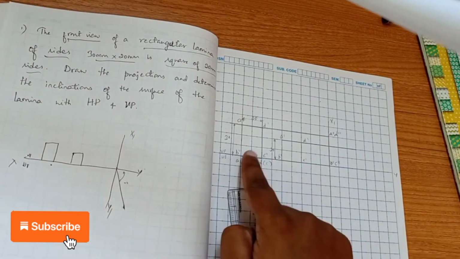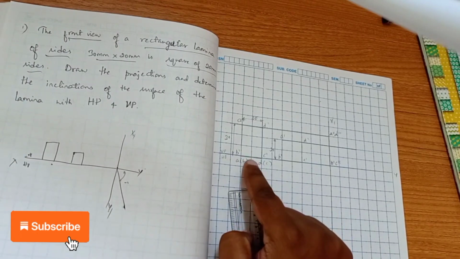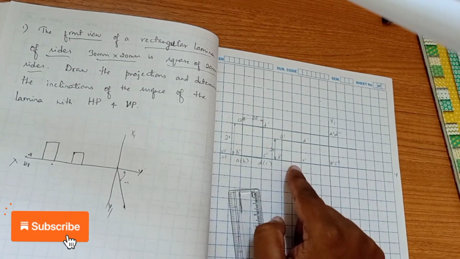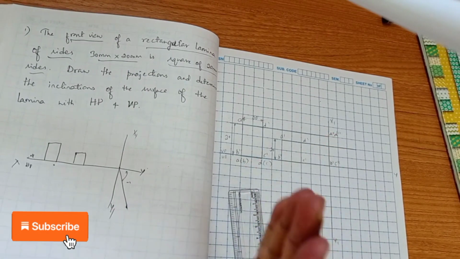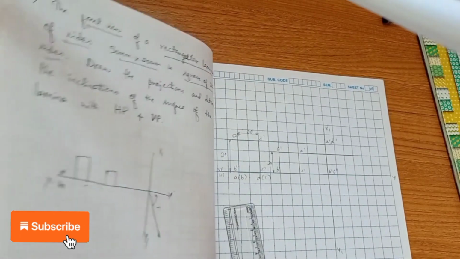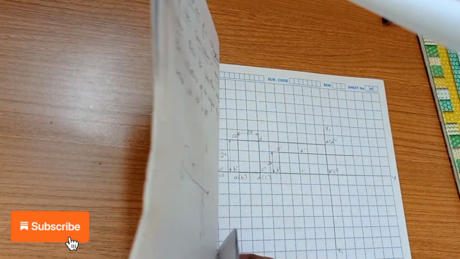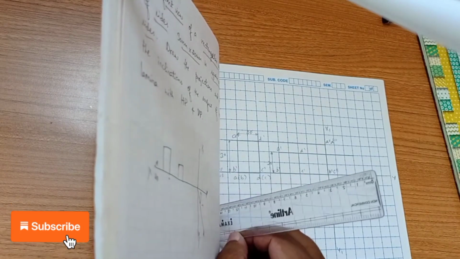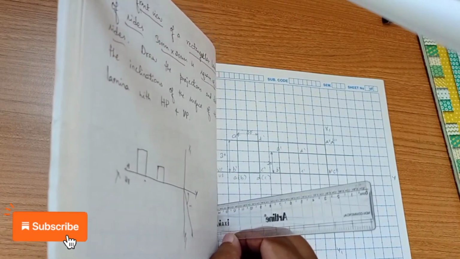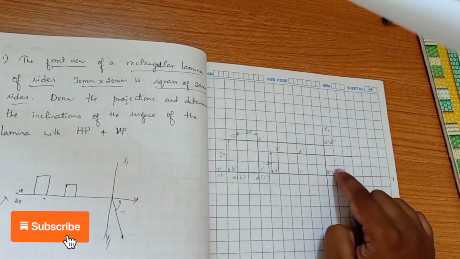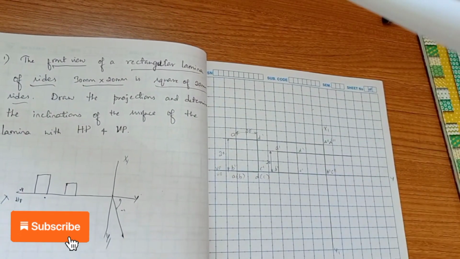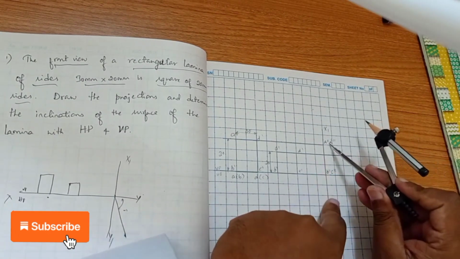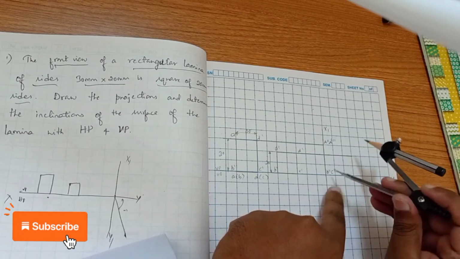So we know this is the first lamina, and by inclining it at some angle we don't know yet, we are getting a square of 20 by 20, right? So it has been inclined like this. Say this is our first quadrant, this is our rectangular lamina, and it has been inclined in such a way that we are getting a square of 20. Whatever the inclination is, we can show it in the side view. Say this is the side view of the first position, a double dash, d double dash, b dash, right?